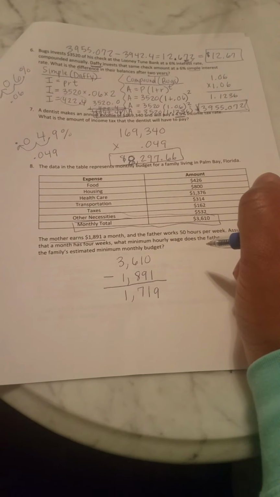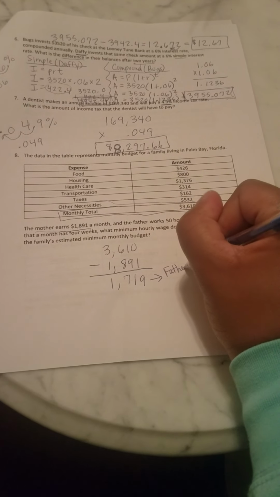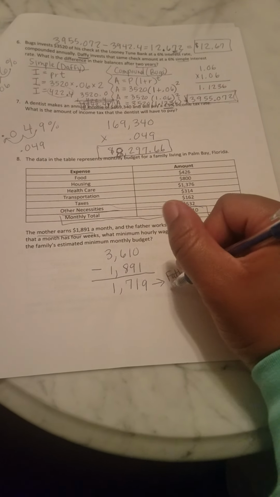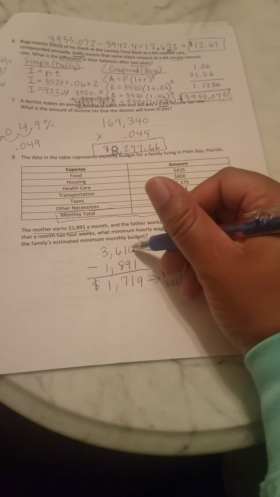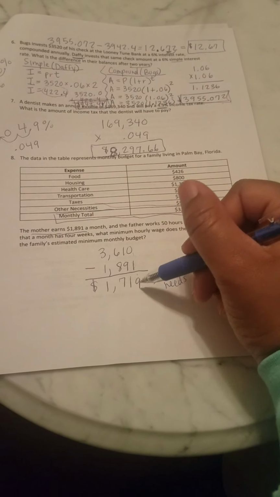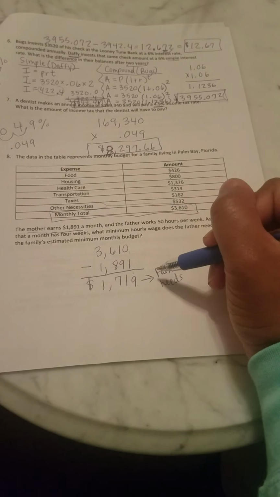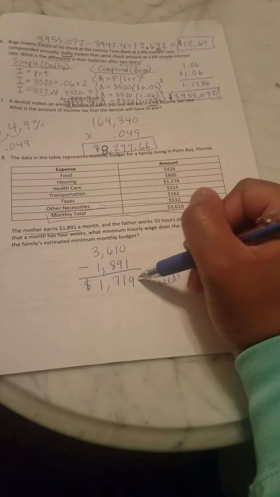If I subtract this, I'm going to get 1,719. Okay, so the father needs this much so that they can get their monthly budget, because the mother earns this much, so she doesn't earn enough. He has to make at least this much. So they're trying to see how long does he have to work in order to earn this much.